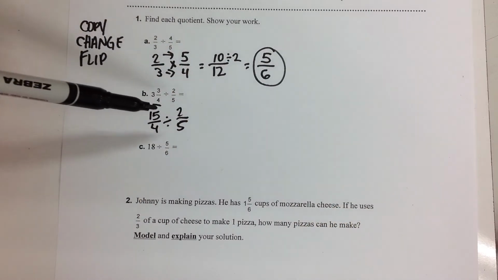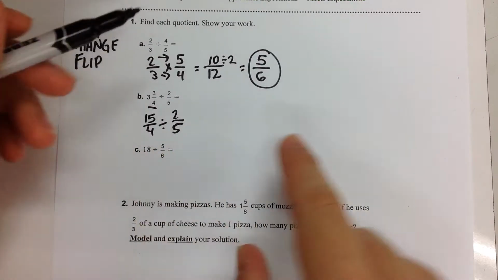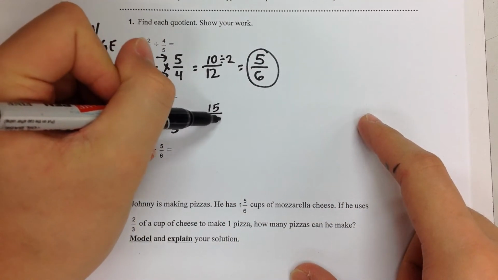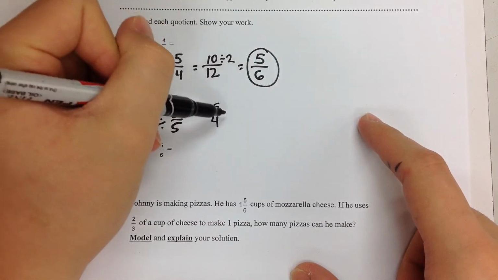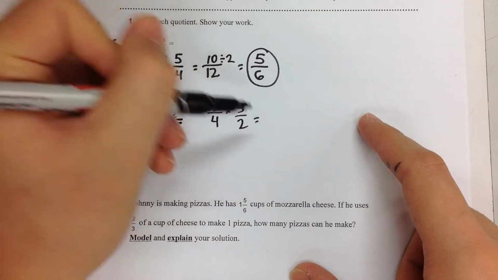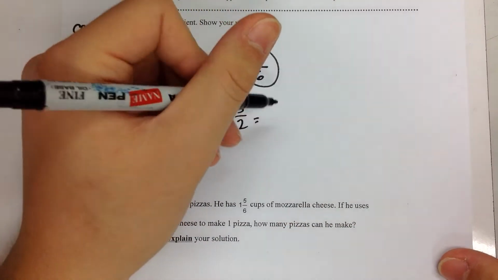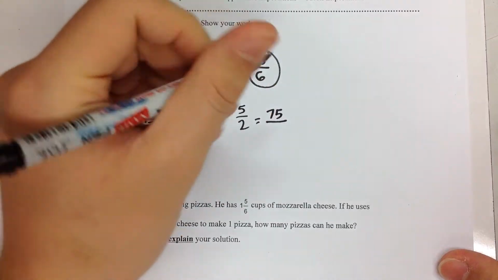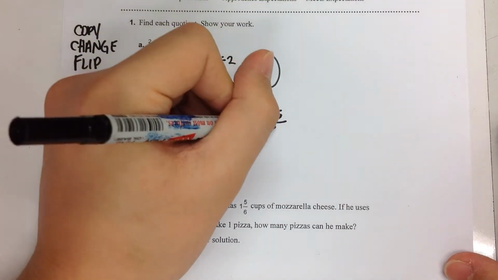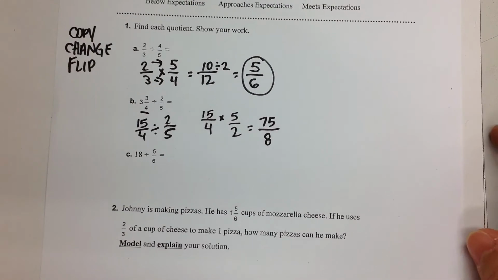Now that I have two different fractions, I can go ahead and do my copy, change, flip business. So I'm going to copy my first fraction, change the division to multiply, and then flip 2/5, so it's 5/2. And then once again, I'm going to multiply straight across. So 15 times 5 is 75. 4 times 2 is 8. So my quotient is 75/8.